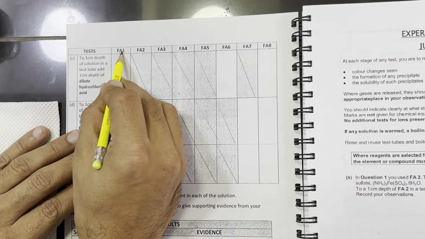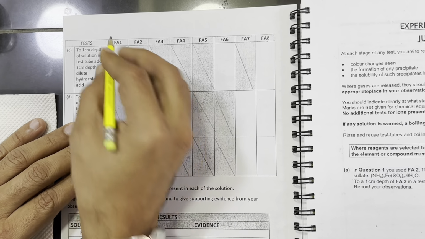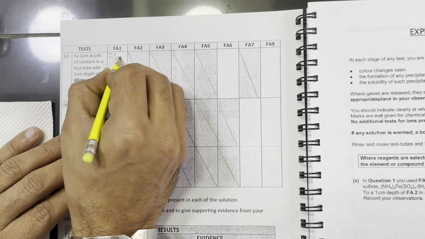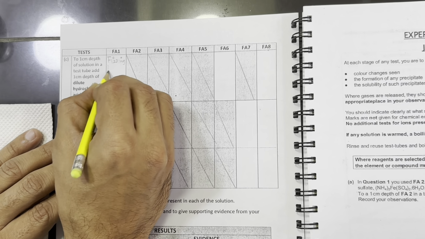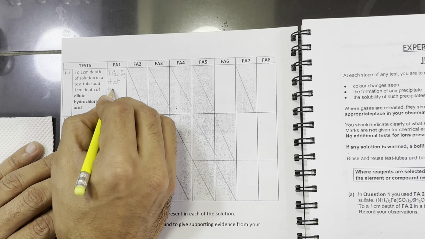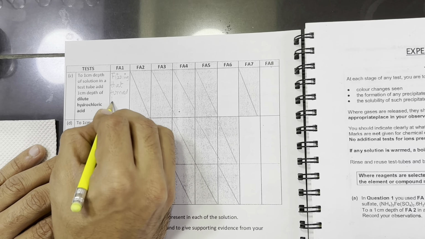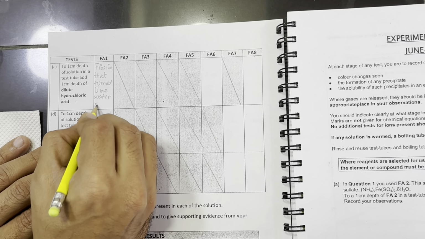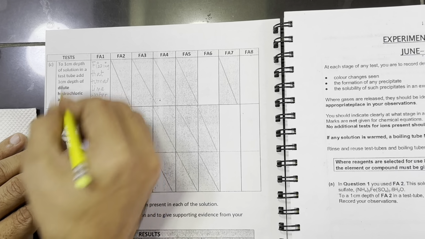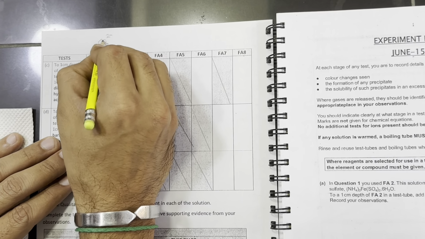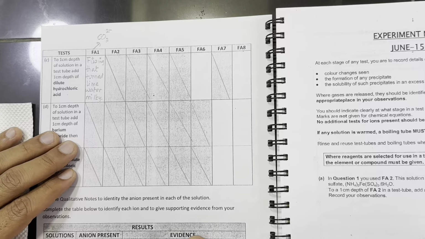Now in the observation of this Fa1 with the acid, fizzing was observed, and when we passed that gas through lime water, it turned the lime water milky. It shows that the Fa1 solution contains carbonate ions. So in this case we have carbonate confirmed.